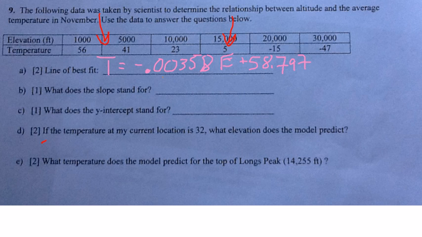So I take the left side and I say 32 equals -0.00358 E. That's what I'm looking for. What elevation? Plus 58.797.